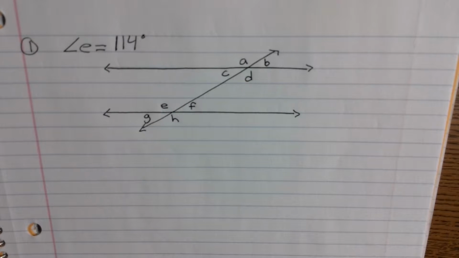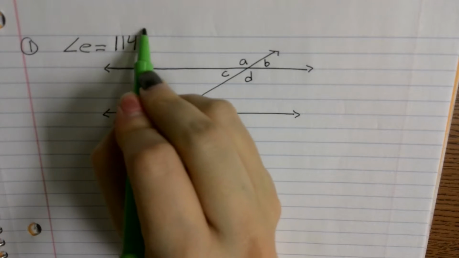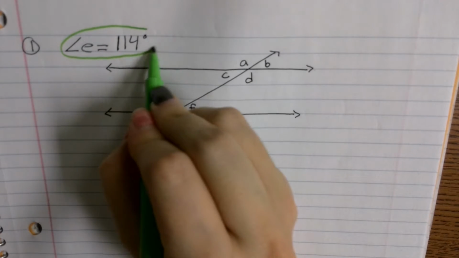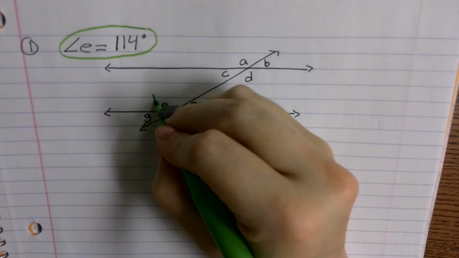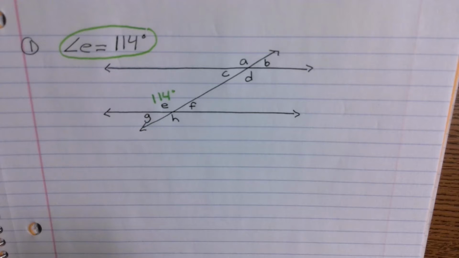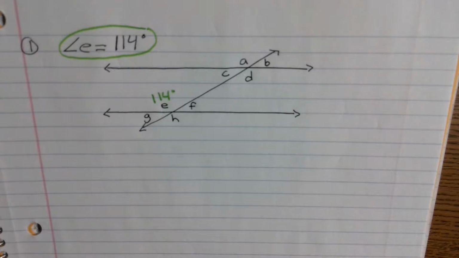So this is, again, really, really simple. The first thing that you should do is take note of the fact that angle E, they're telling you, is 114 degrees. So right here, I'm going to write 114 degrees. And based off of my relationships that I see, I should be able to fill in the rest.